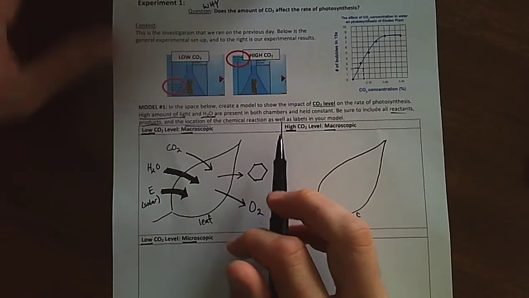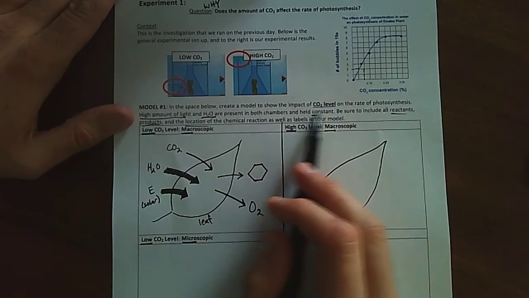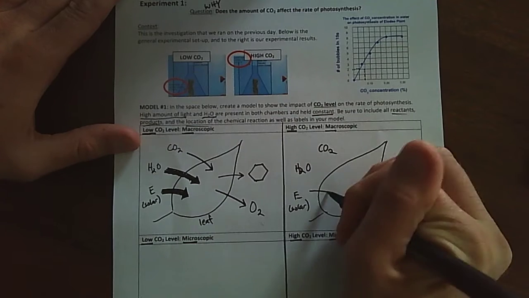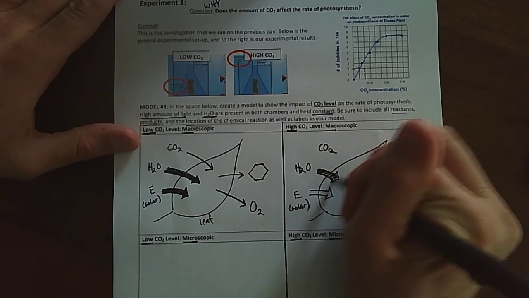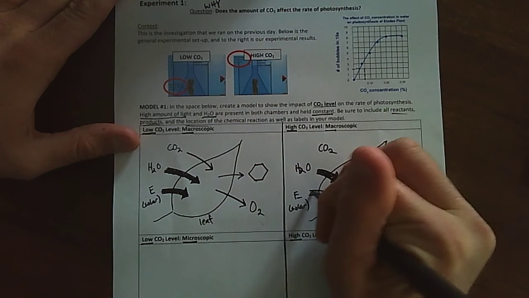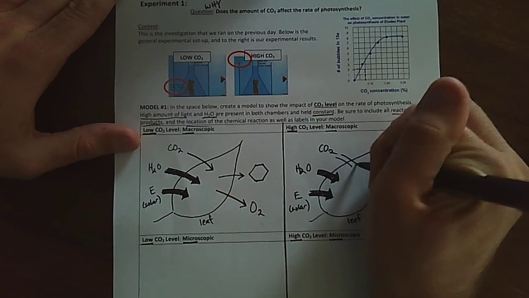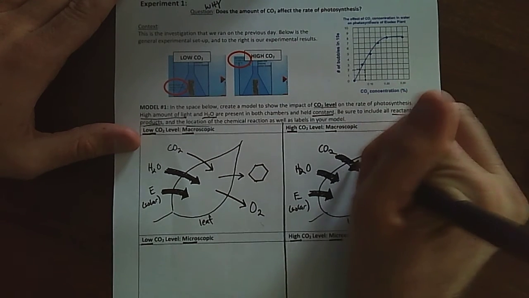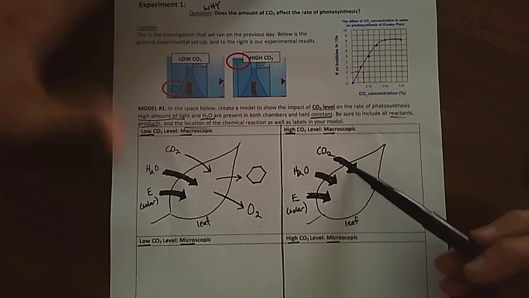Now let's model a high CO2 level. Remember, the high amount of light and H2O are held constant in both chambers, so I'm going to do the same thing here. Write our reactants of photosynthesis, solar energy, and we have a high amount of both solar energy and H2O here for our reactants. But since this is a high CO2 level, in contrast to a low amount of CO2 here, we're going to draw a thicker line to show that more CO2 is going into this leaf compared to the CO2 in the other process.